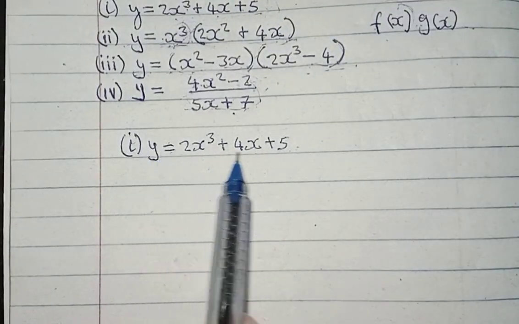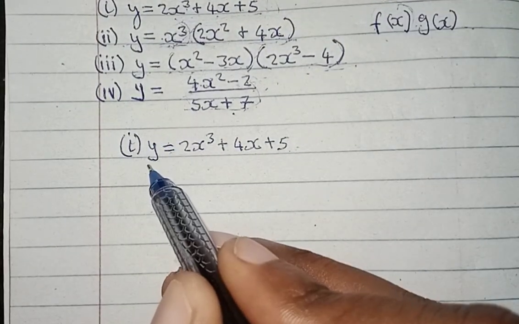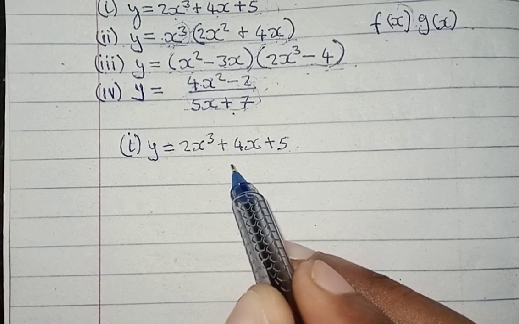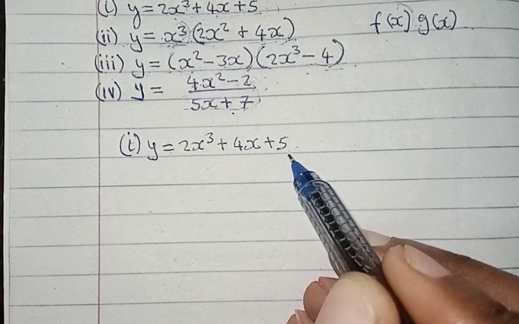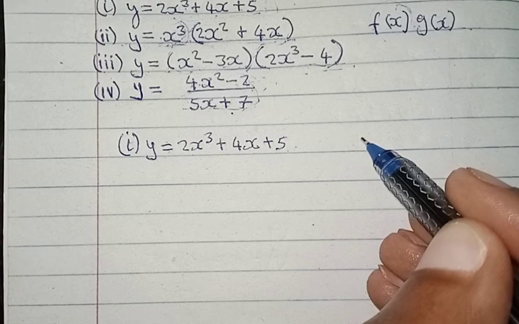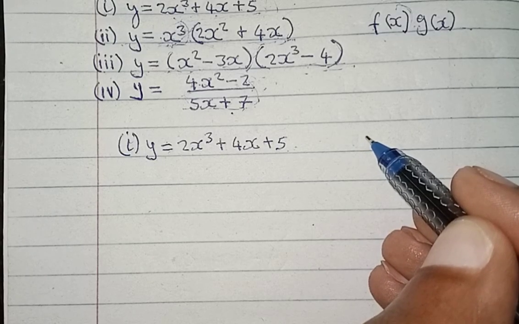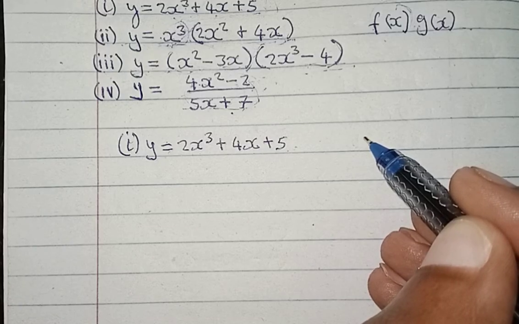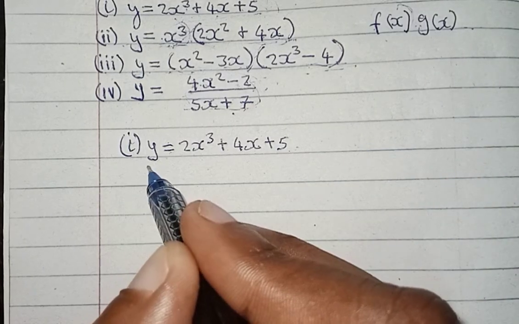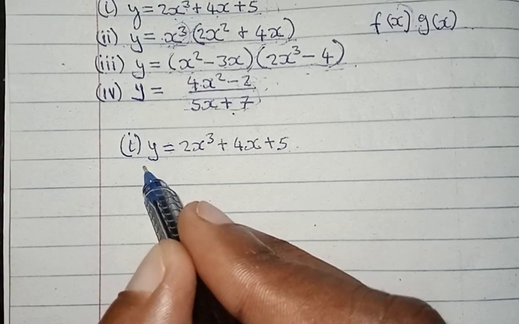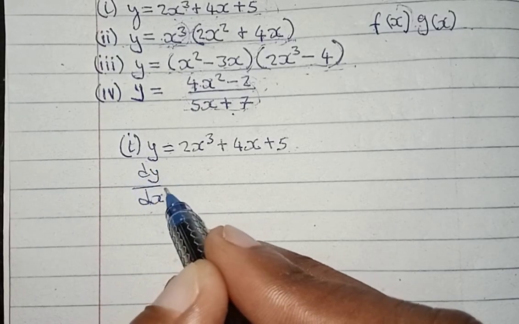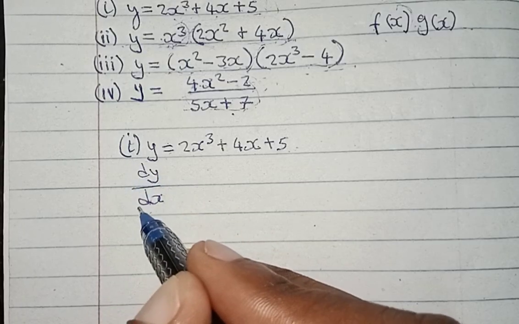To find the derivative of this function, we begin with the notation which we use in differentiation. We can choose from a variety of notations which we use in differentiation, whether Lagrange notation or Euler's notation, which is also known as the function notation, or Leibniz notation. Let us use Leibniz notation. So, the derivative of this function will be given by dy dx. So this is the notation which shows that we are now differentiating.